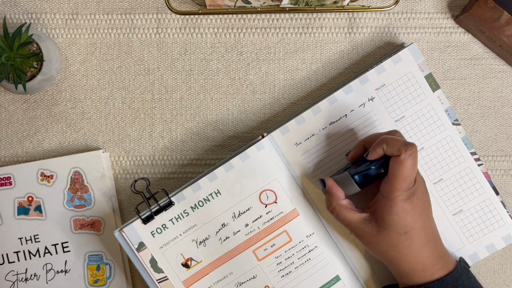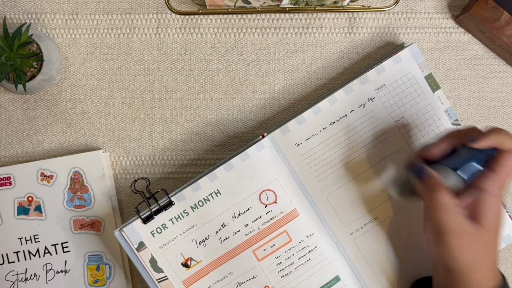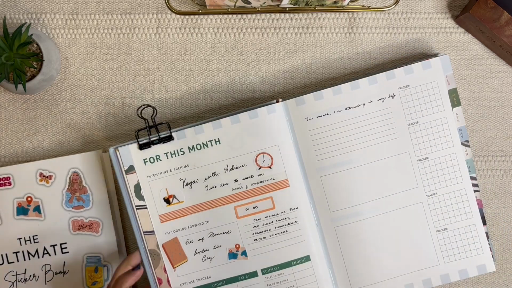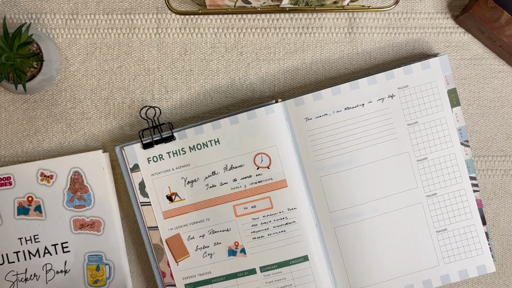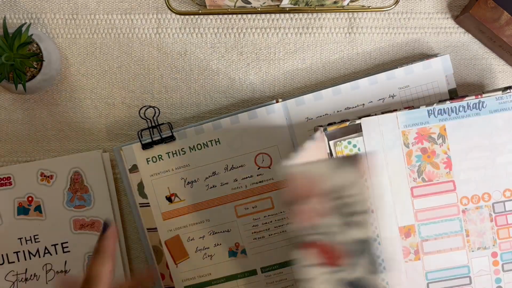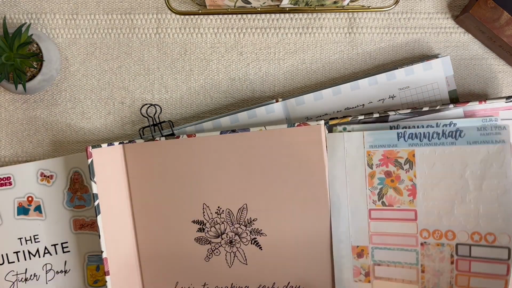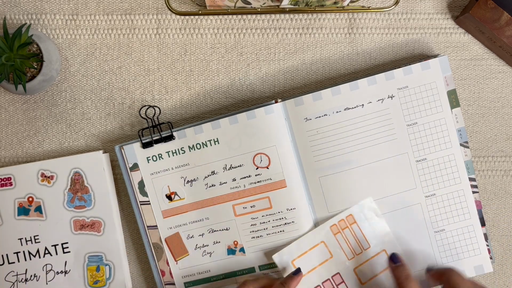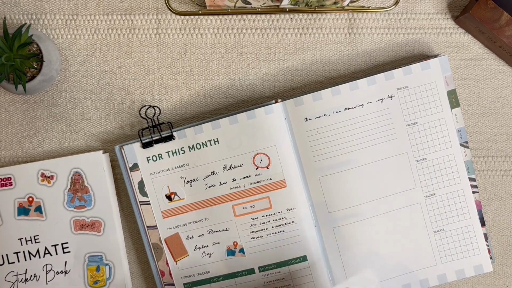I want to add a few stickers, but unfortunately I don't think I have the exact orange. Let's see if we have others. I'm okay with green too because I feel there's a lot of orange going on. Okay guys, I did not get the green sticker unfortunately, but I have these 2 orange ones.